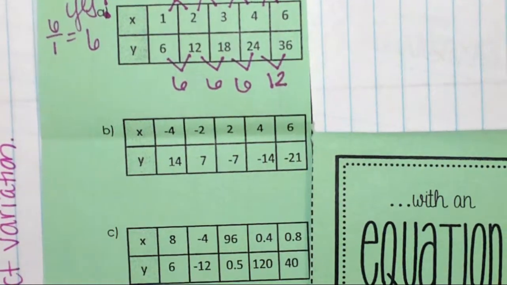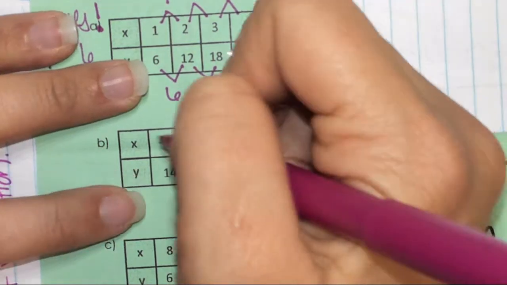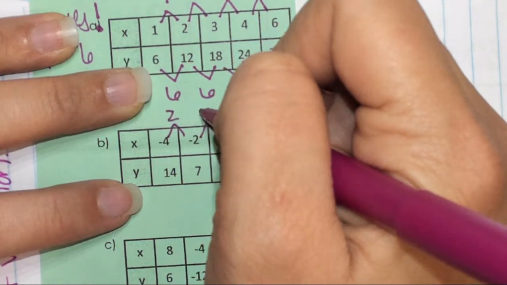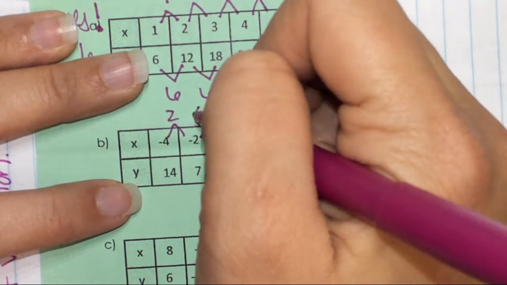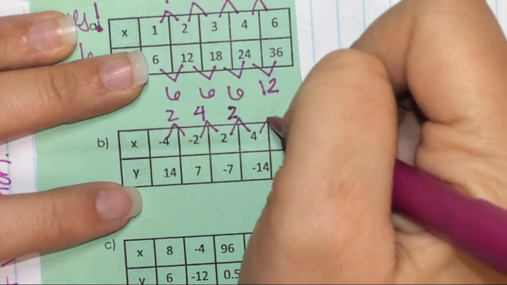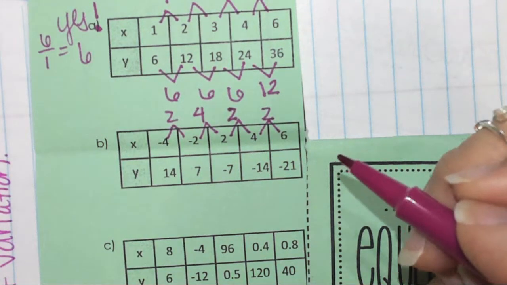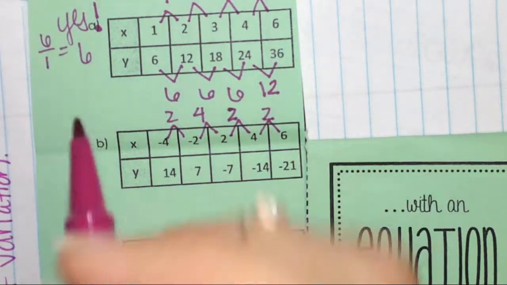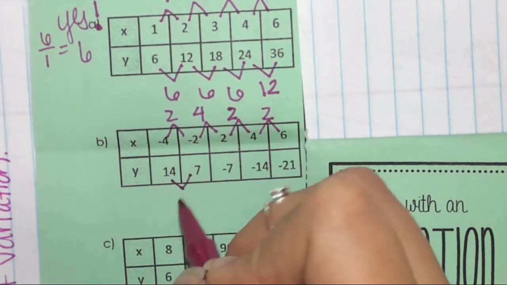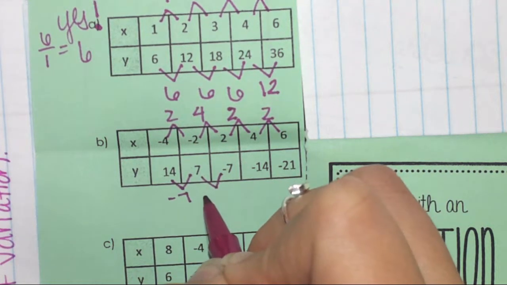Alright, let's look at B. Are we increasing or decreasing on our x-axis? Increasing by what? And then? And then? And then? Awesome. Alright, let's look at our y. Are we increasing or decreasing? Okay, what about 14 to 7? 7 and negative 7.